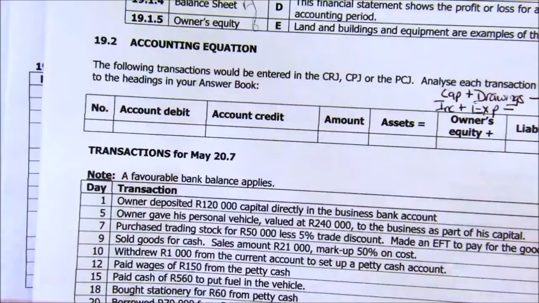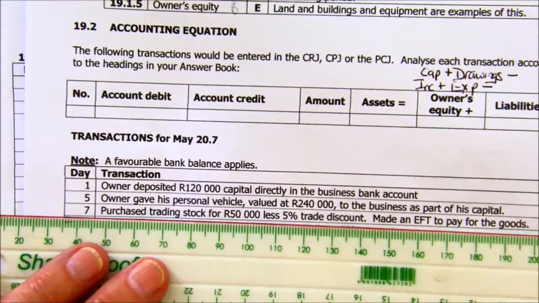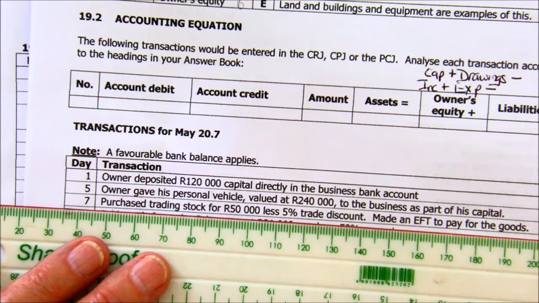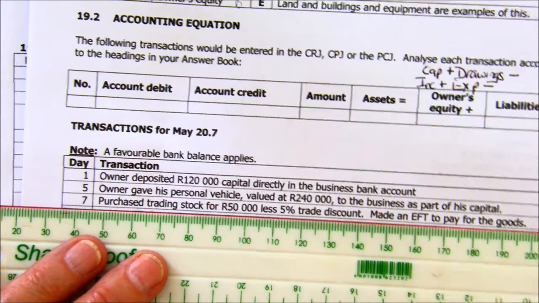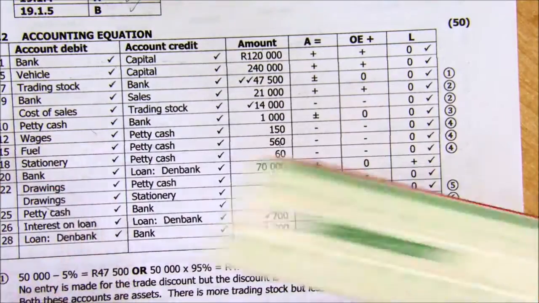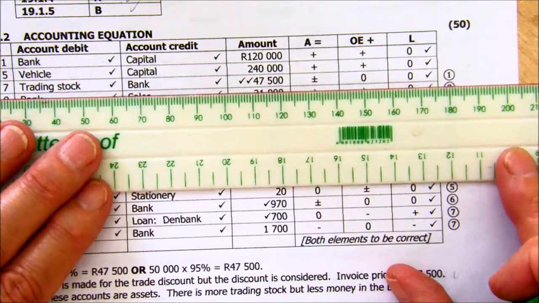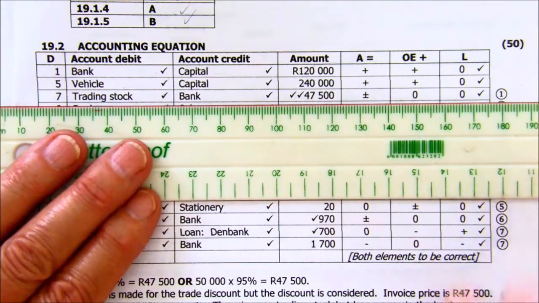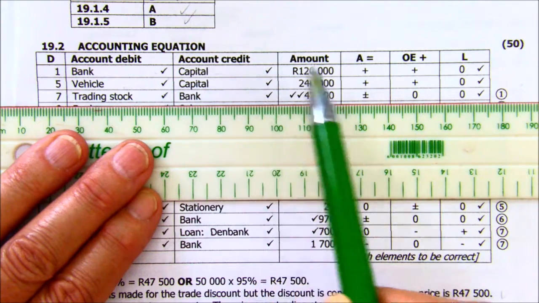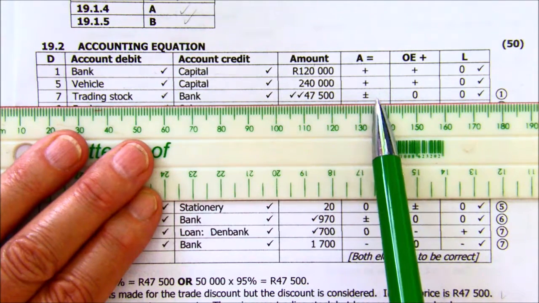Right, number 7, we purchased trading stock for 50,000 less 5% trade discount. And we made an EFT to pay for the goods. Now remember, an EFT is the modern day method of making payments where you make use of the internet. So here, this time we are paying money. So bank, which is our money account, our asset account, is decreasing. So assets decrease on the credit side, and that's why that asset will decrease. You're going to have less money.